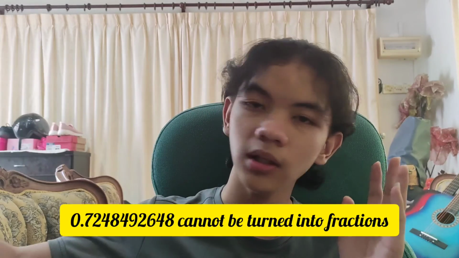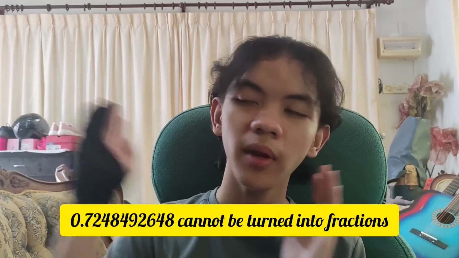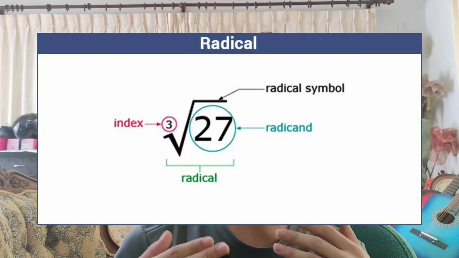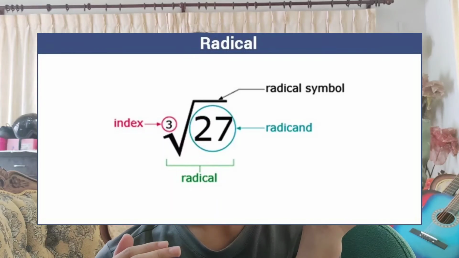So next, decimals that cannot be converted to fractions are irrational numbers. So basically, any decimal numbers that have infinity or many decimal places are irrational numbers. Third, numbers with radicals. This is radicals. If the value are integers or recurring decimals, they are not surds.